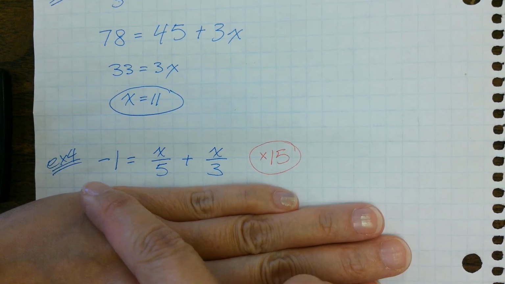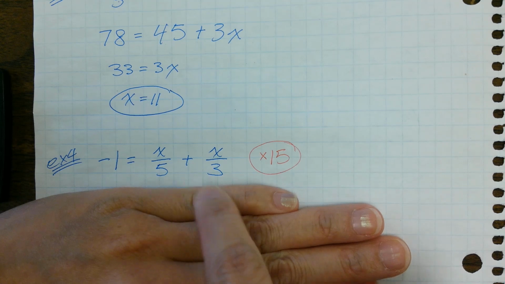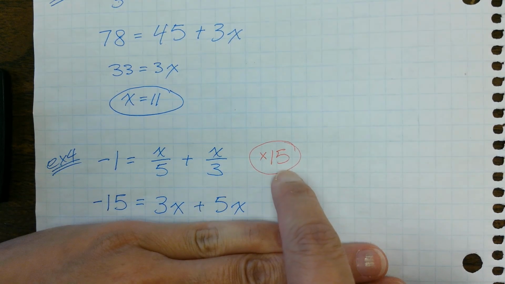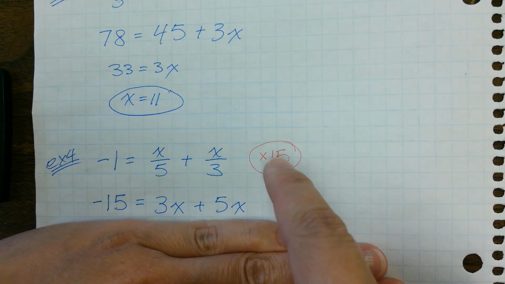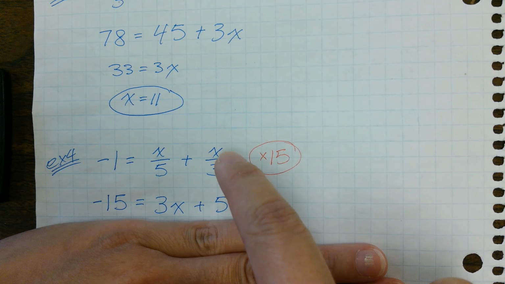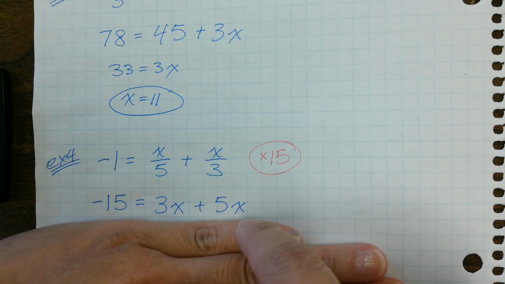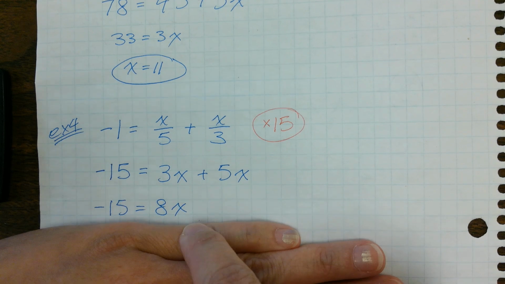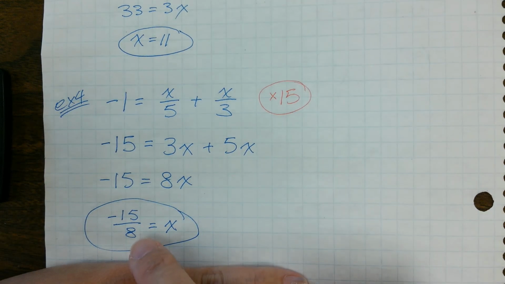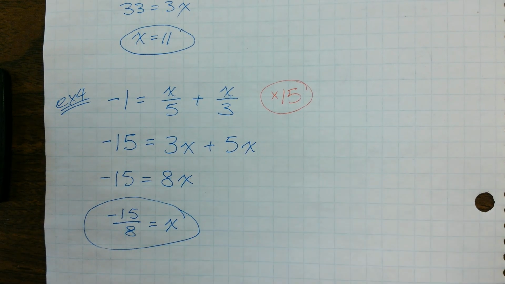Okay, last example. This right here, lowest common denominator between them is 15. So multiply everything by 15. X times 15 divided by 5 is 3x. X times 15 divided by 3 is 5x. Looking at this, remember these are like terms, so you can add them together. 3x plus 5x is 8x. So x is negative 15 over 8.